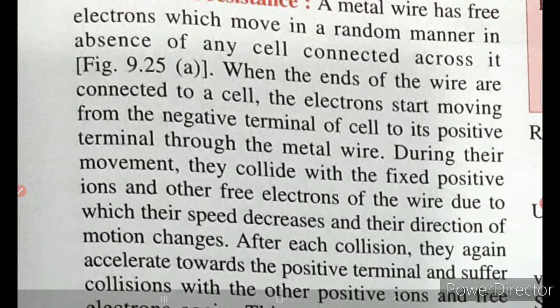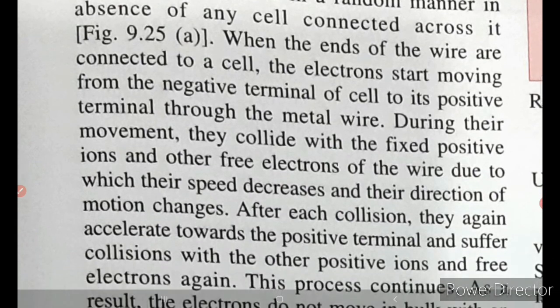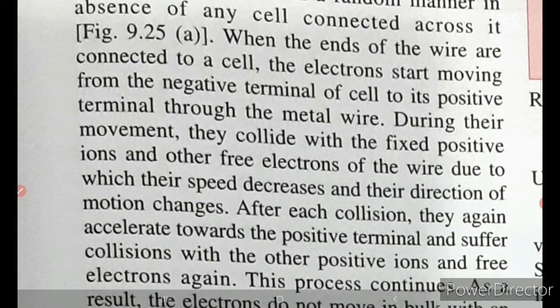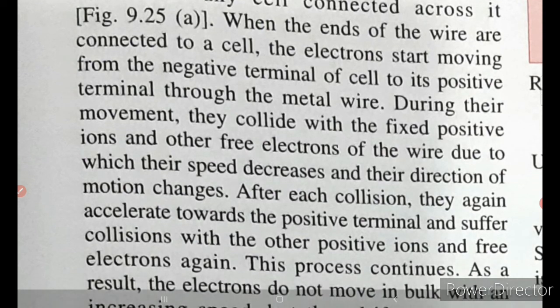That means when they collide, they stop, they might be moved back, but still they are attracted towards the positive terminal, so they start moving towards the positive terminal again. After each collision, they again accelerate towards the positive terminal and suffer collisions with the other positive ions and free electrons again. So this process continues, right?